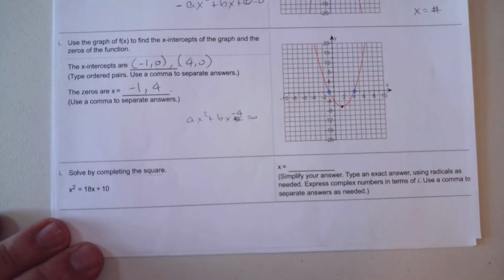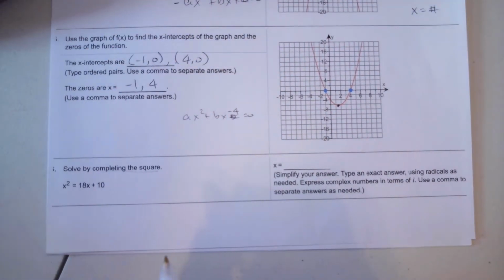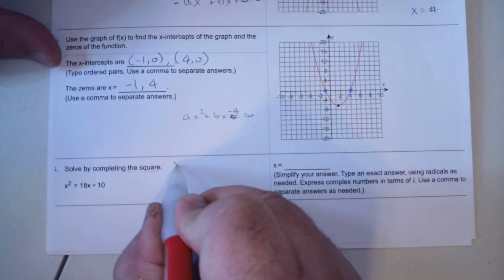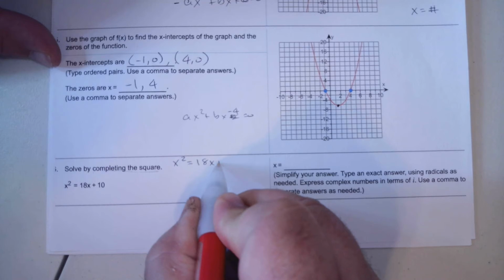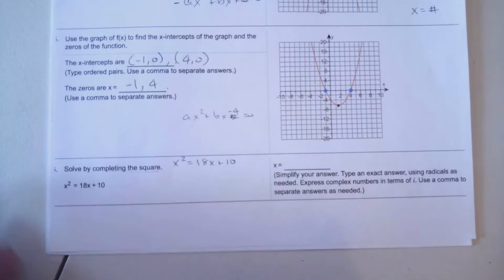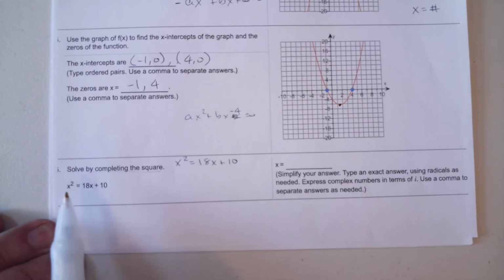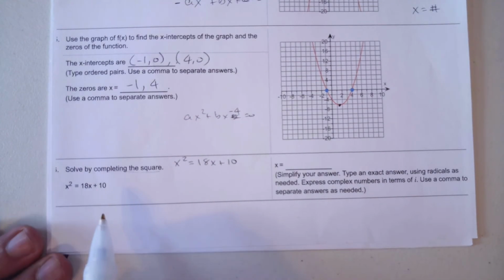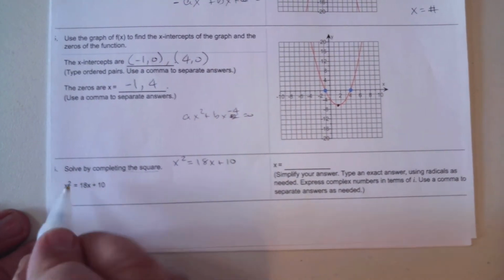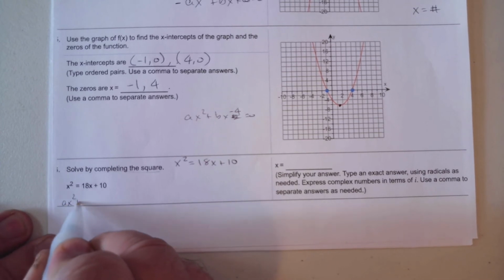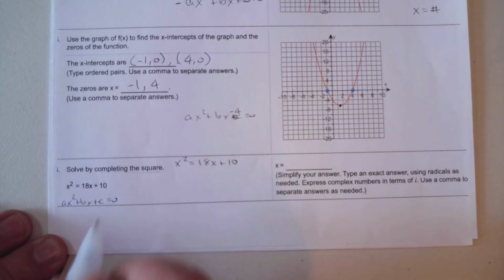Solve by completing the square. All right, so x squared equals 18x plus 10. The process of completing the square is, okay, we have a standard form equation, which is not this case. It's ax squared plus bx plus c equals 0.